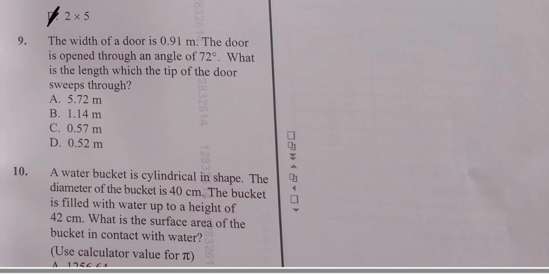The width of a door is 0.91 meters. So remember, this might be your door. The door is open through an angle of 72 degrees. What is the length which the tip of the door sweeps through? So remember, this is the width of the door. We don't know the door. Let's assume this is your door. Okay. So the width, this is the width.